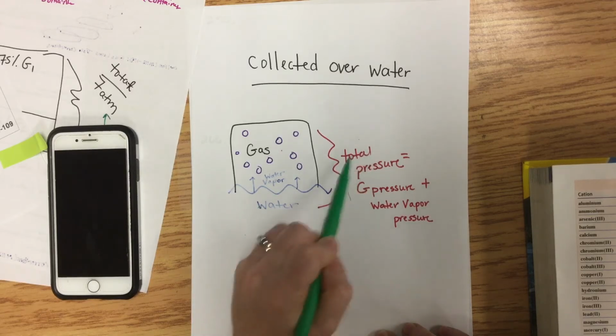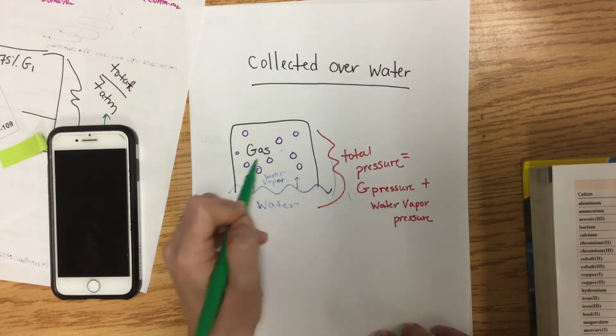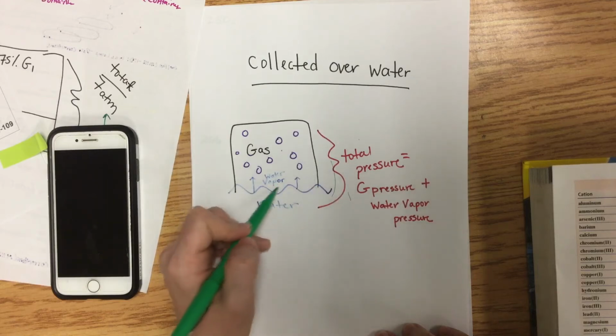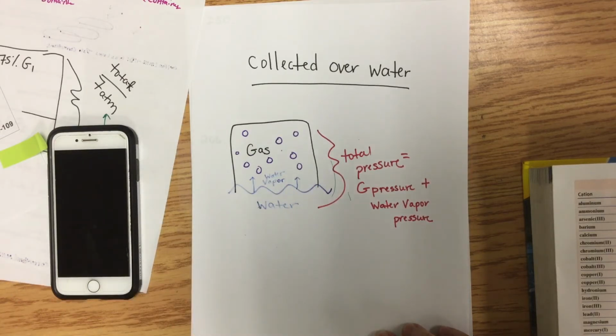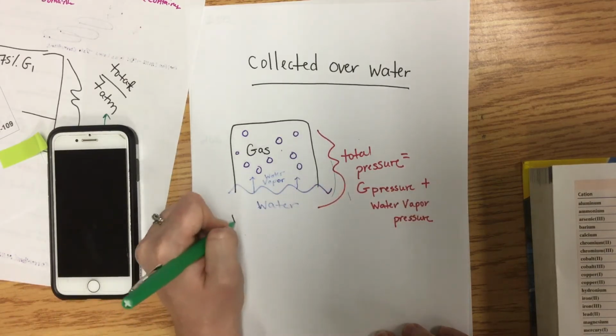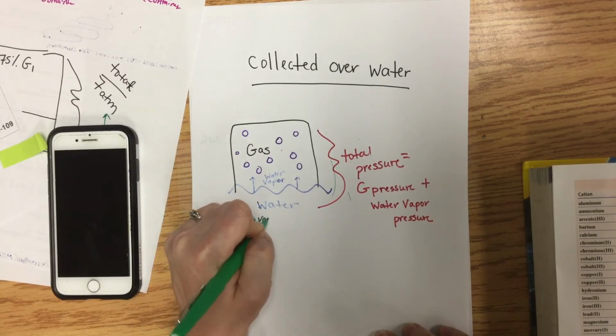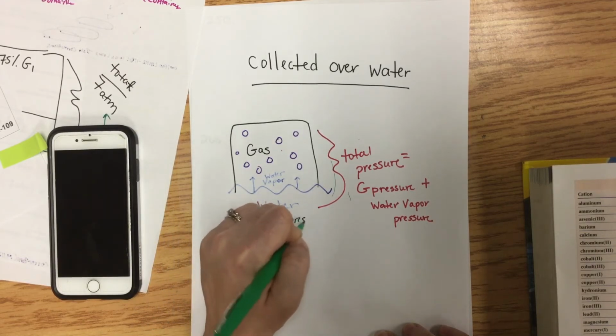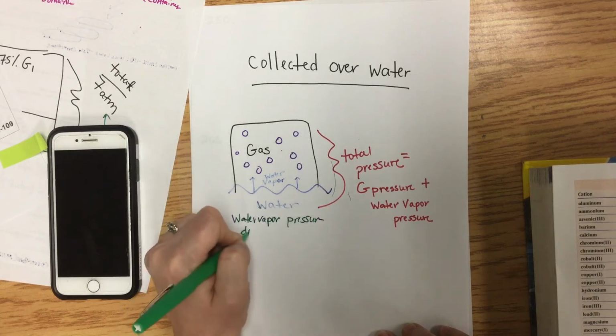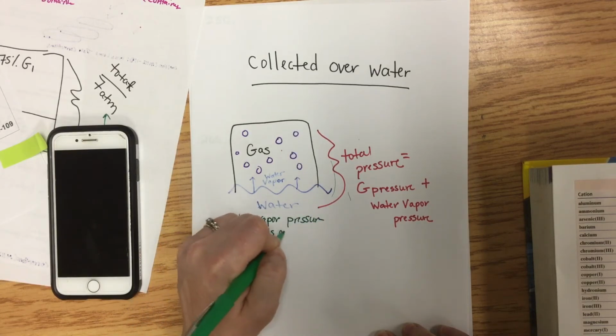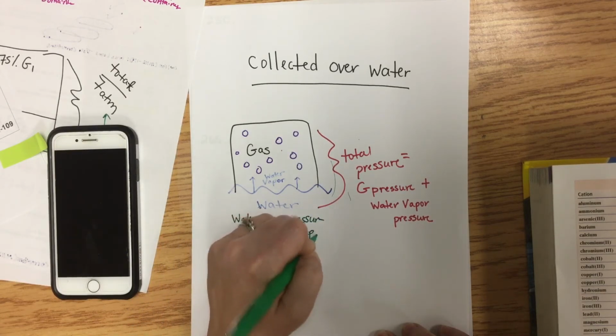And so the total pressure of this system is going to equal the gas pressure plus whatever the vapor pressure is. Well, we know that vapor pressure is impacted by temperature. So the water vapor pressure depends on temperature.